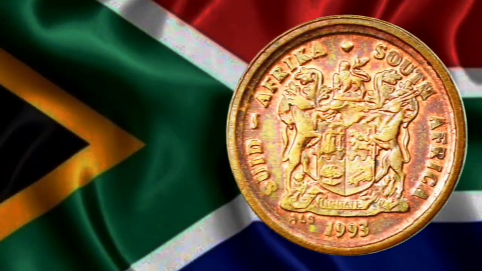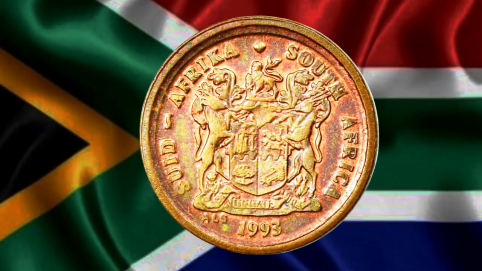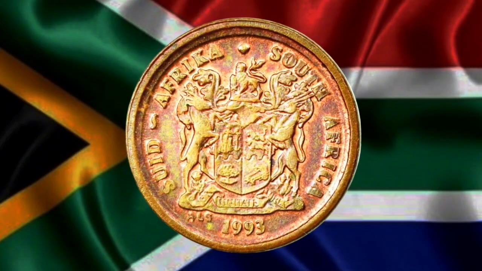What makes the 1993 2 cents coin particularly interesting is its mintage and availability.